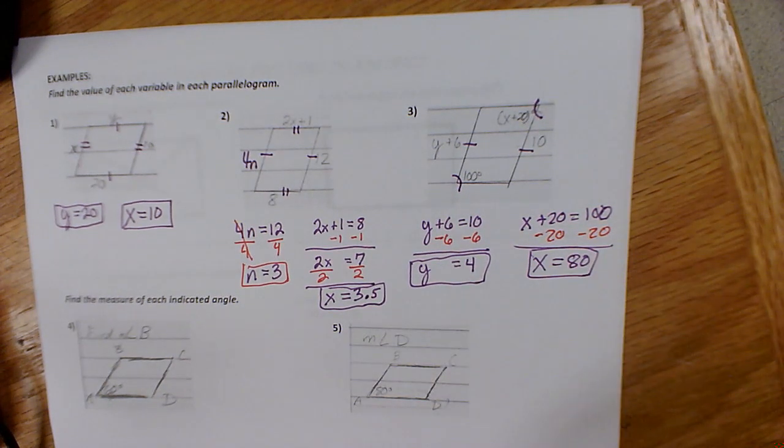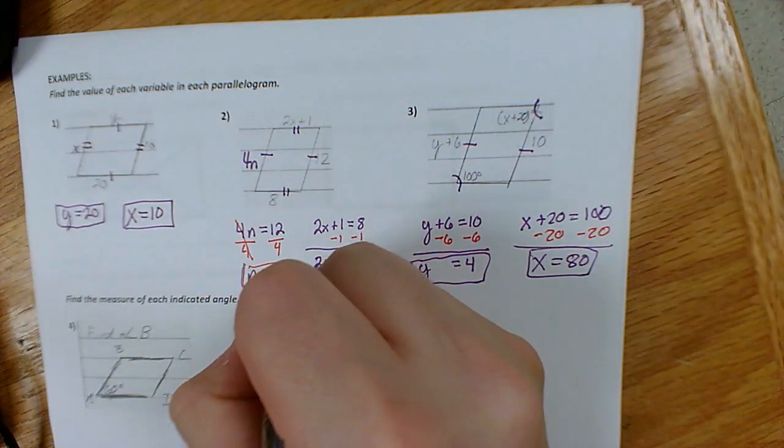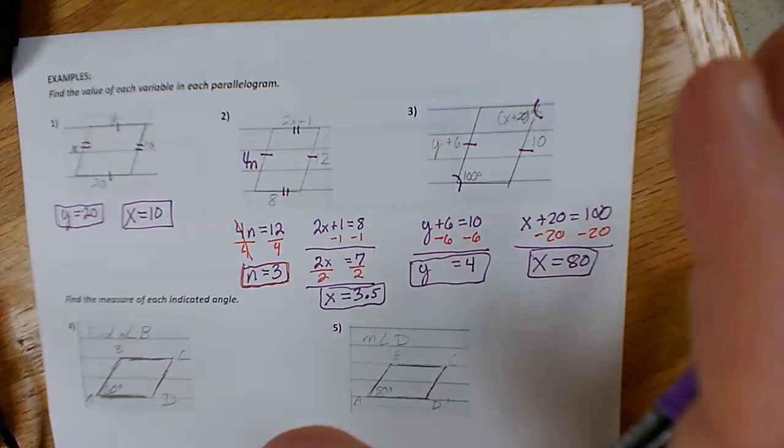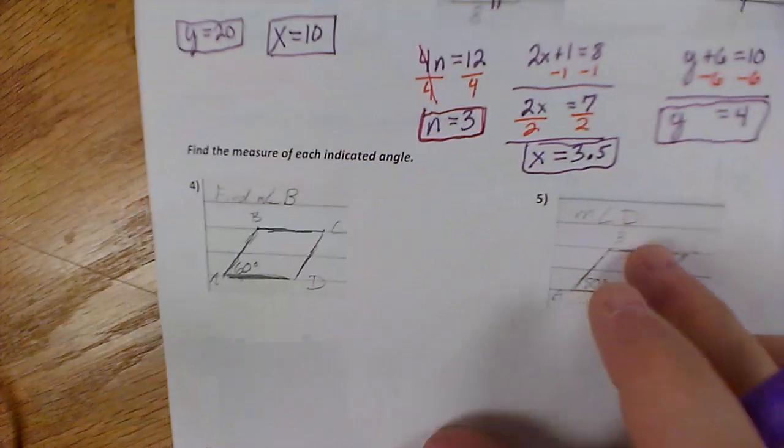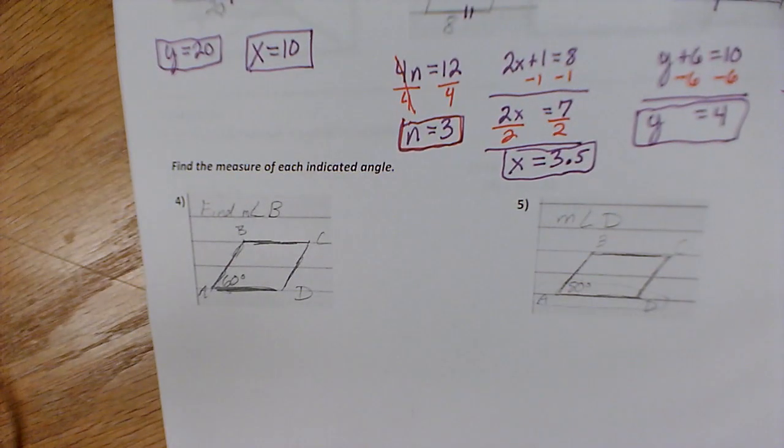So the equations are not super difficult. It's setting up the equation and trying to figure out where do I start. So we'll go to something that might be easier to some other people. Find the measure of the indicated angle.